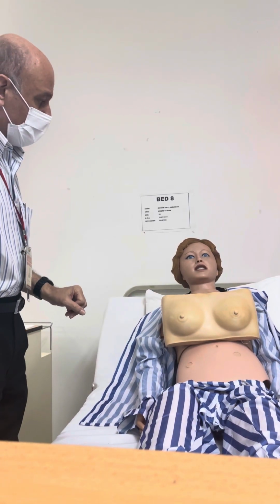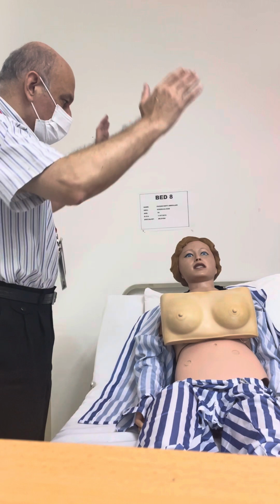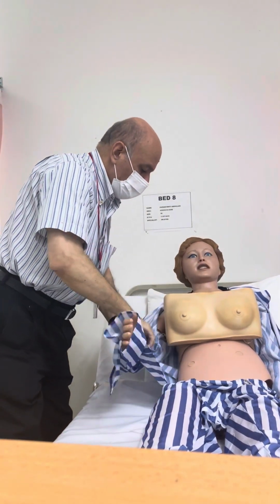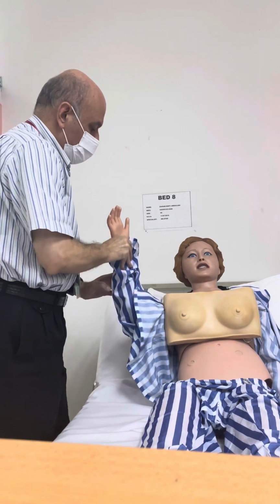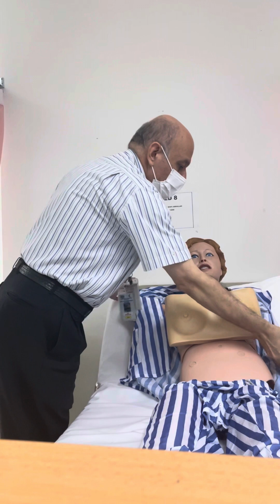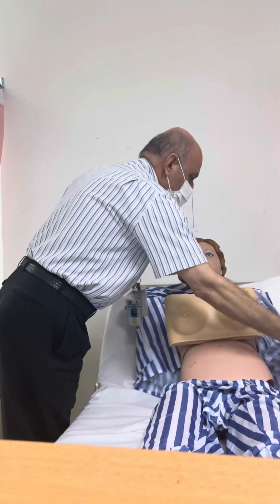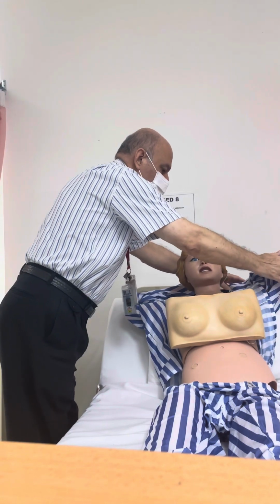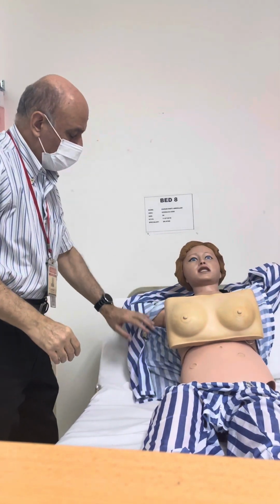Then after that, ma'am, can I ask you to put your arms above your head? So we will ask her to do this position, both arms. What's the idea of doing this? The idea is two things.